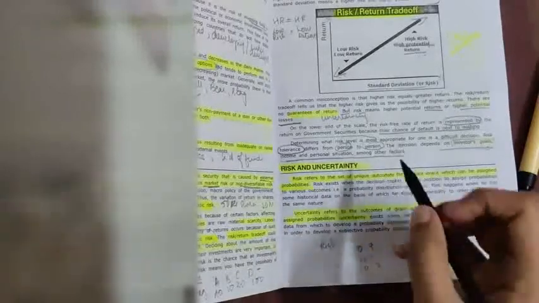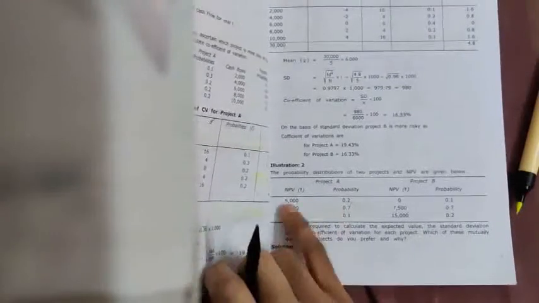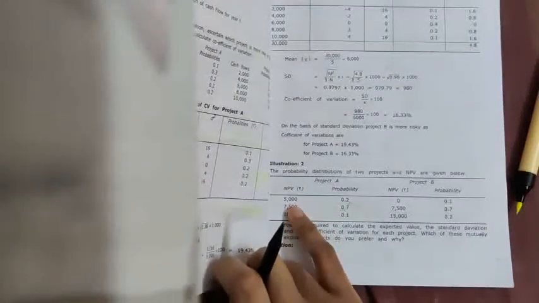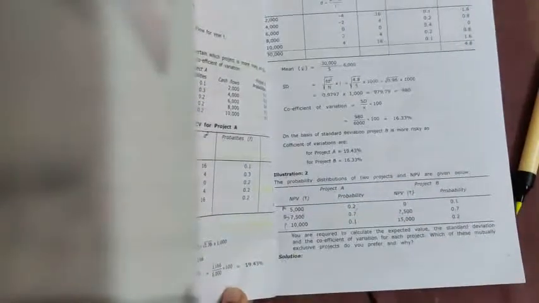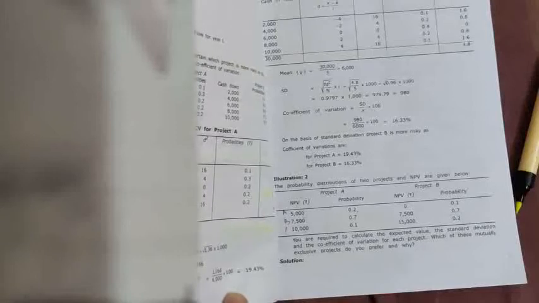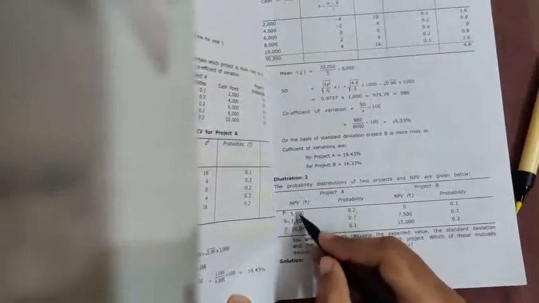Okay, now risk refers to a set of unique outcomes. Why is it unique outcomes? Suppose, this is just an example, you have three projects. Project A, you're investing rupees 5,000. Project B, you're investing rupees 7,500, and project C, you're investing rupees 10,000.